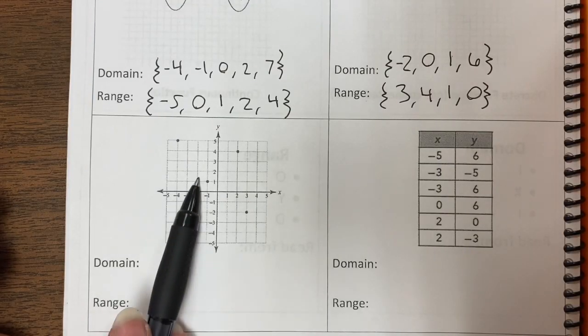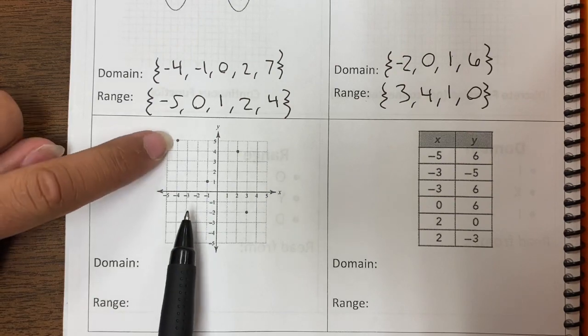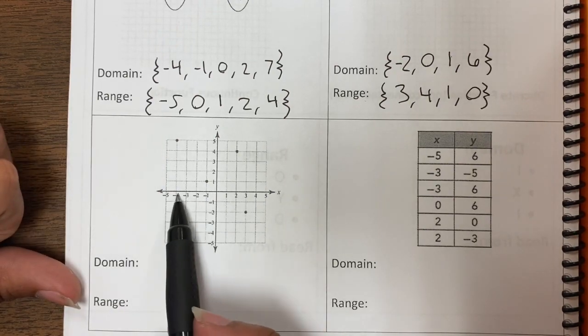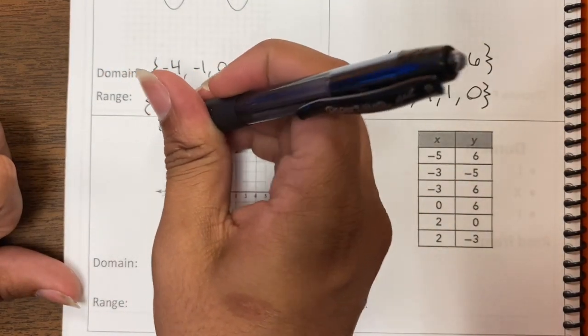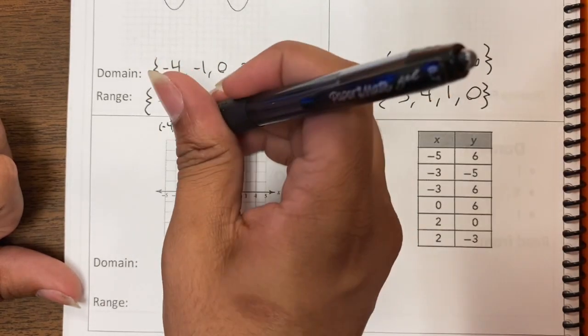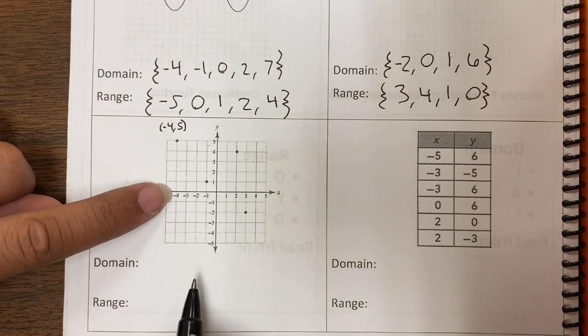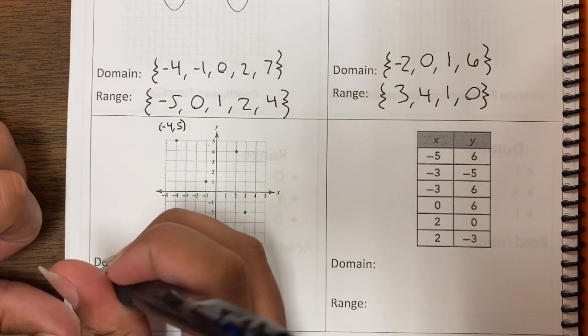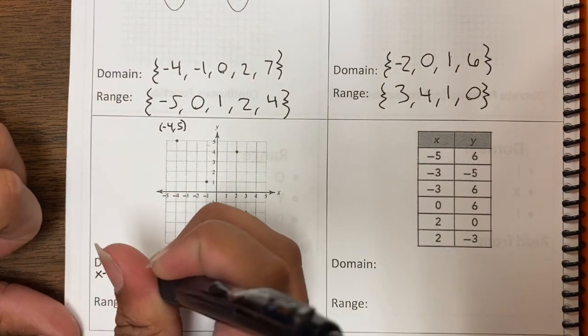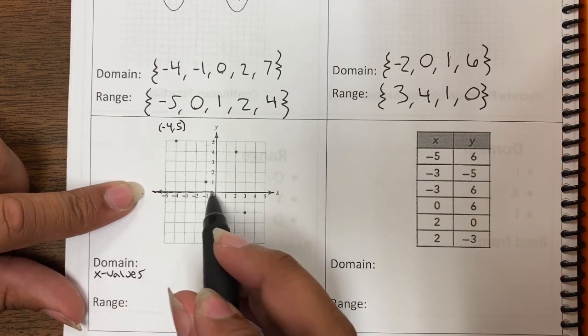So when I look at a graph, I can do the same thing. I can either write out all the coordinate points, and do that for all of them, or I could just eye it. So domain are going to be all of the x values. So I'm looking on the x-axis.